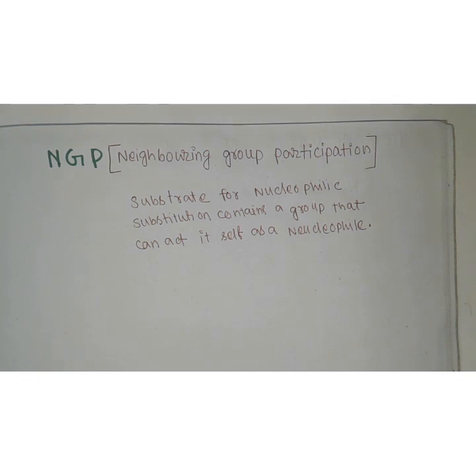In organic chemistry, sometimes we see that a potential substrate for nucleophilic substitution contains a group that can itself act as a nucleophile to force the removal of the leaving group, and this phenomenon is called NGP, or neighboring group participation.